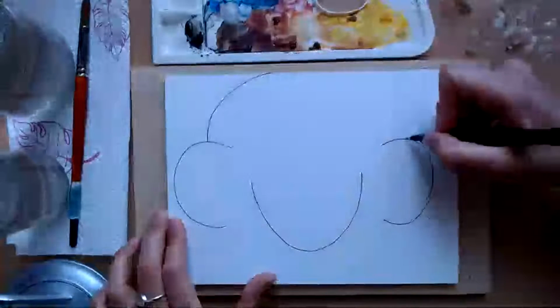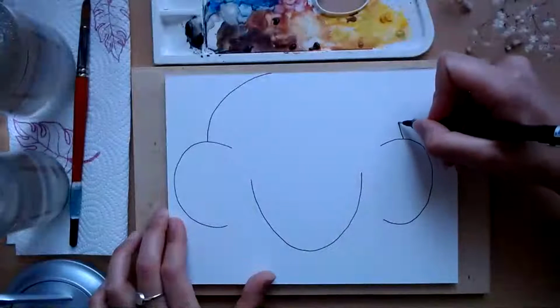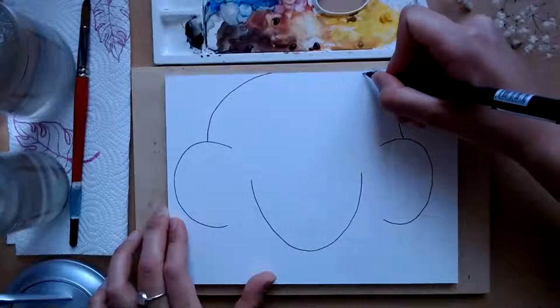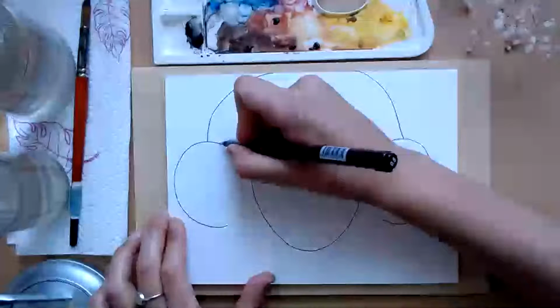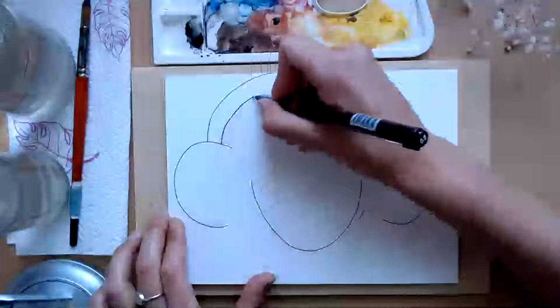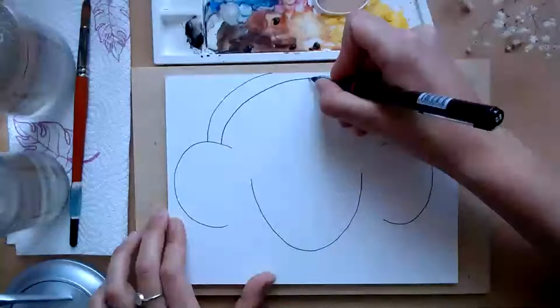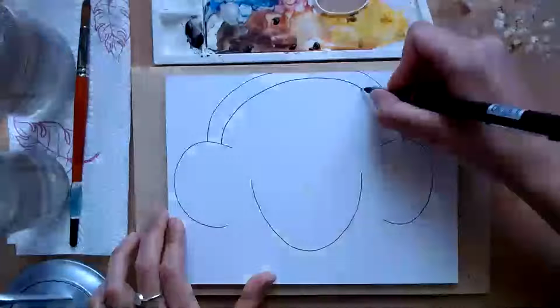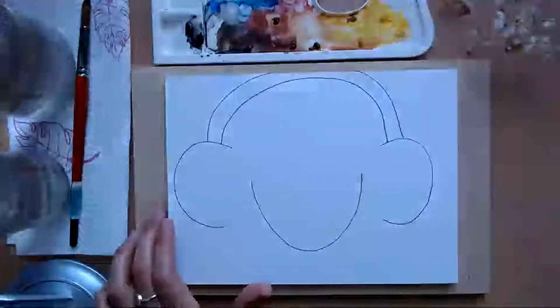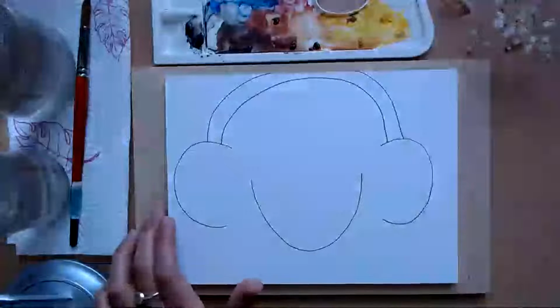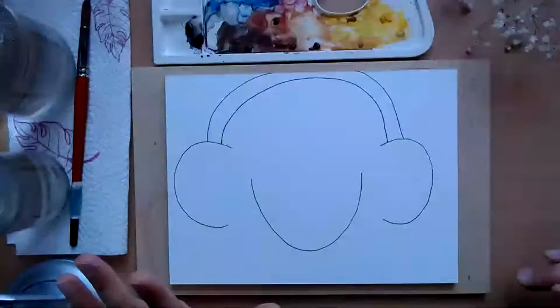Oh, okay, now it went off a little bit. Like that. And then I'm going to thicken that line as well. But you don't have to do that yet if you don't feel up for that yet. Das ist kein Problem.